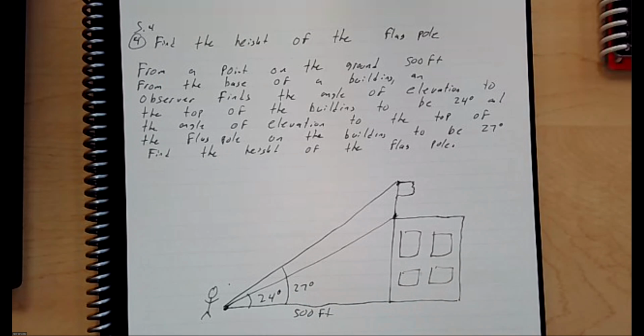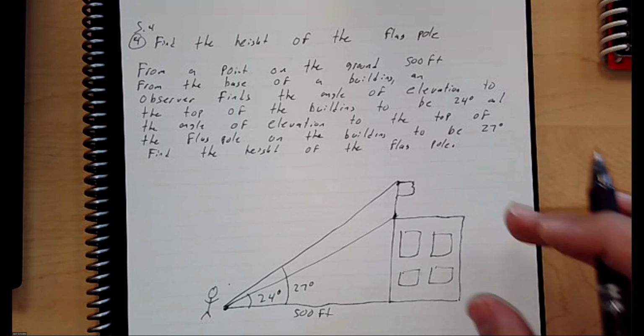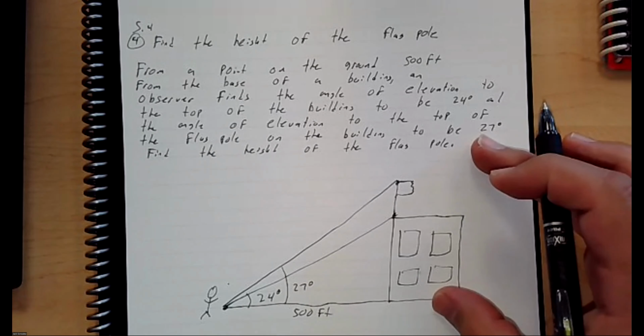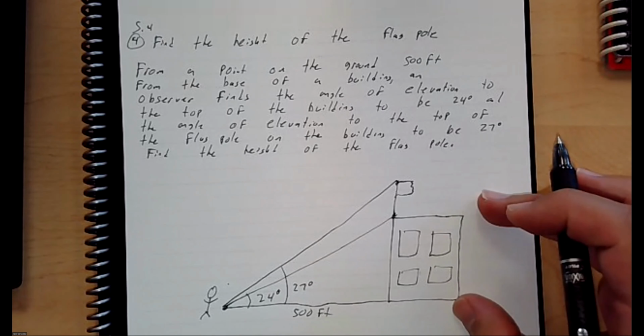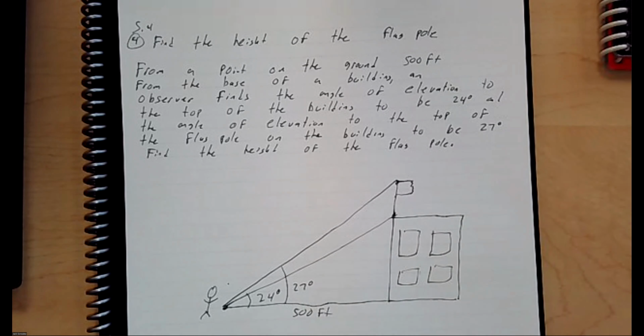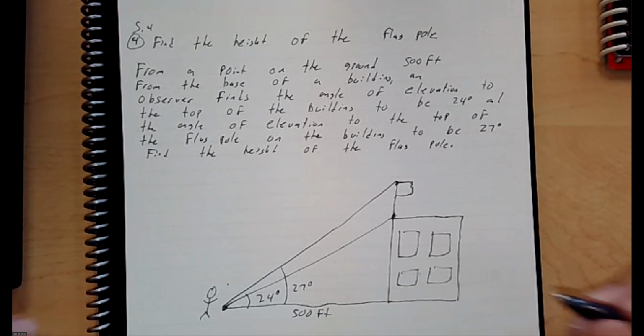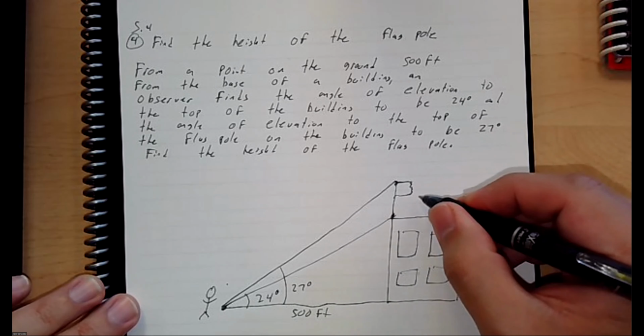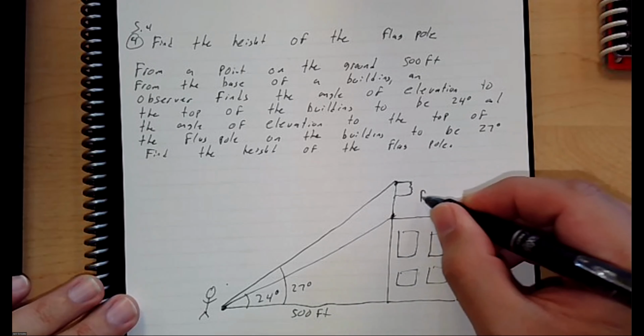Okay. So we're gonna have to do 2 equations to find one for total height and building height, and we can subtract them, right? Do you see it? Because we can make one triangle, let's call this B, I guess, for building, and F for flag.